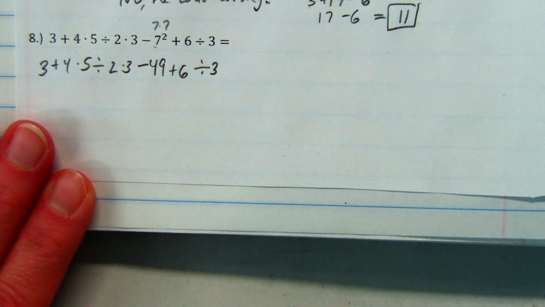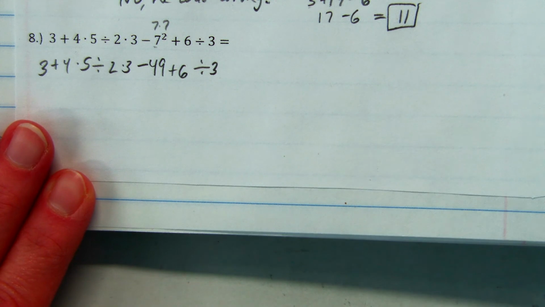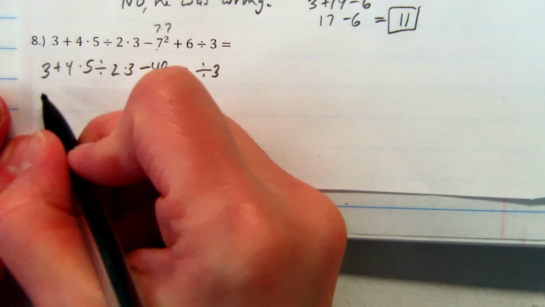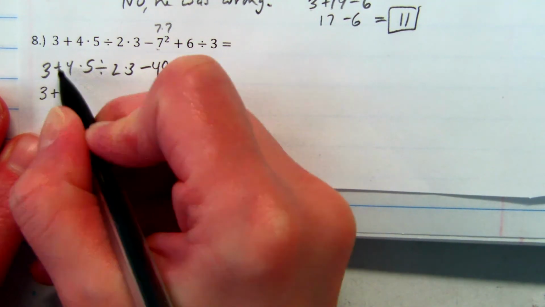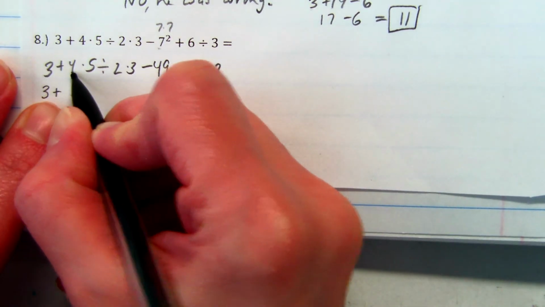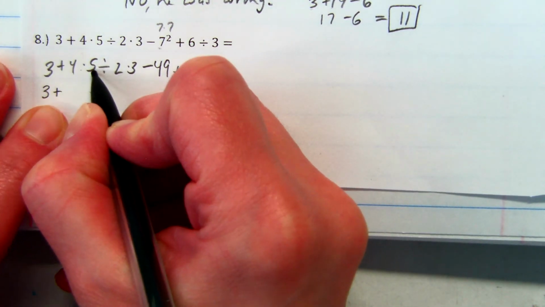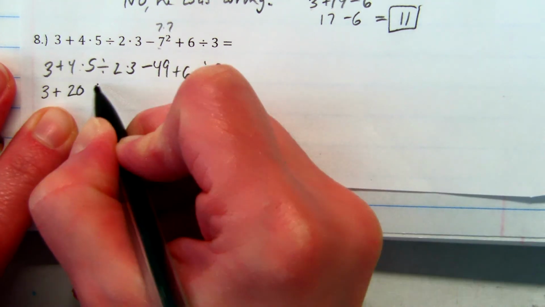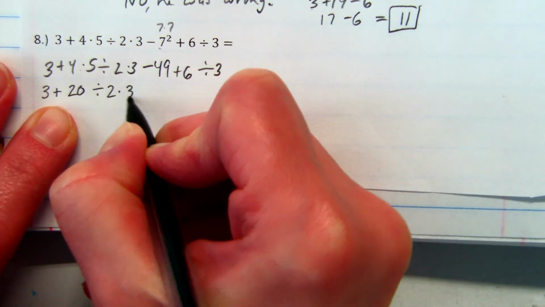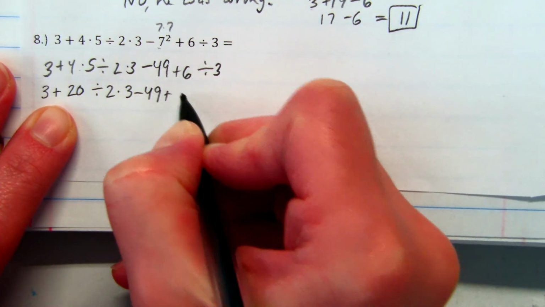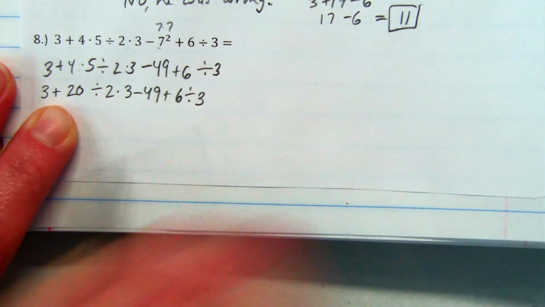All right, so after we do parentheses, exponents, what comes next? Multiply and divide from left to right. So I'm not going to do this 3 or the plus. I'm just going to copy that down. And then I have 4 times 5, which would be 20. I'm going to write that down. And then even though this is a big pain, I'm just going to copy everything else down.